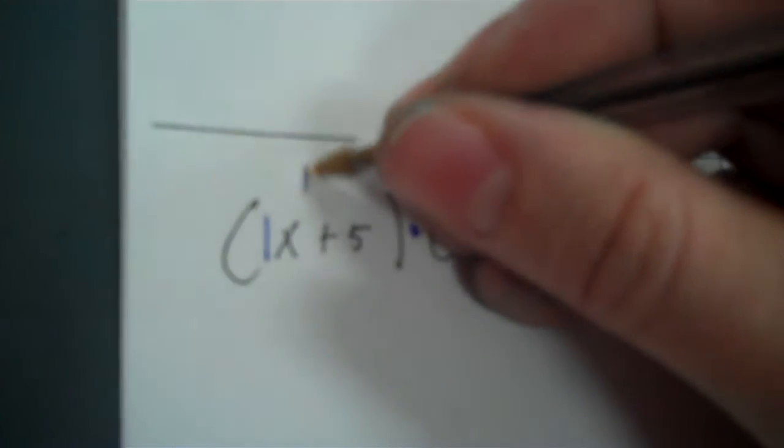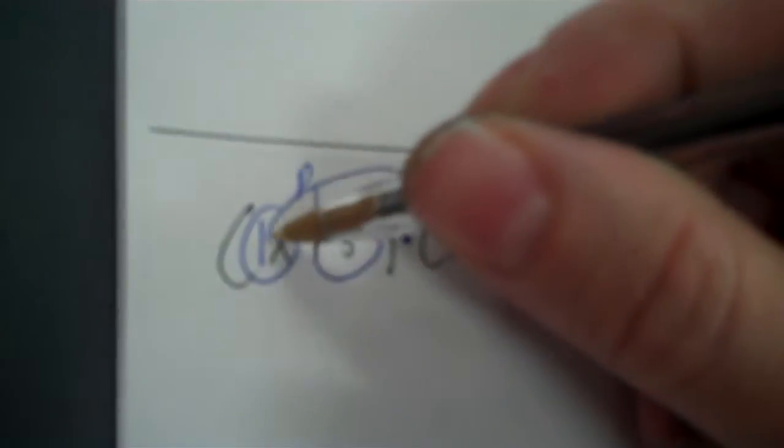Okay, next problem. X plus 5 times x minus 7. So P1, P2. So 1x to 1x, 1x to negative 7. Then 5 to 1x, 5 to negative 7. Okay, 1 times 1 is 1. Then on x you add the powers. 1 plus 1, that's going to be 2. Then that's going to be negative 7 with x.